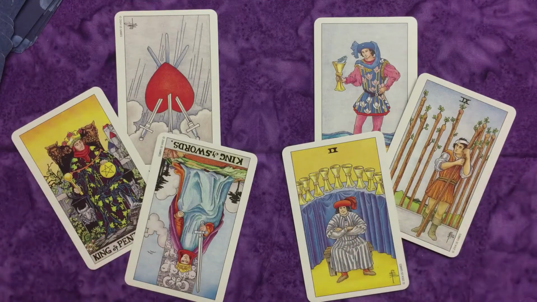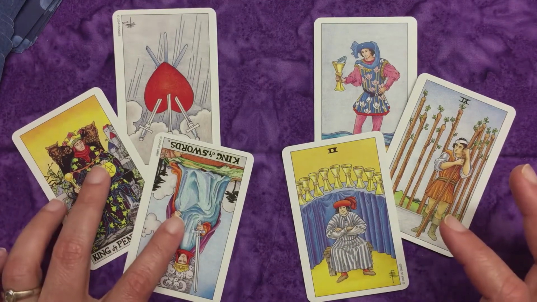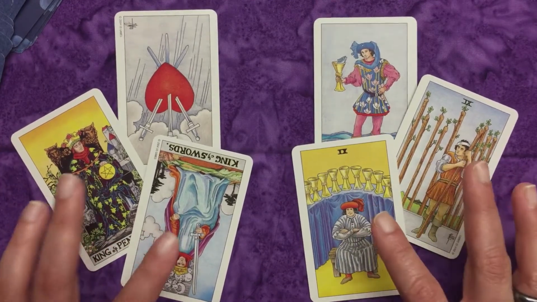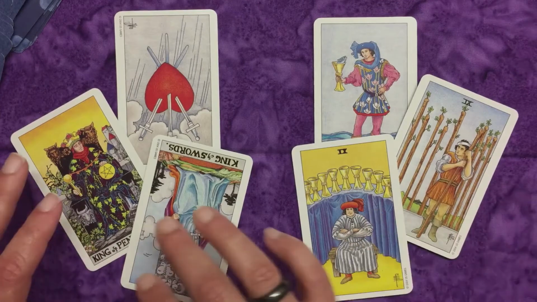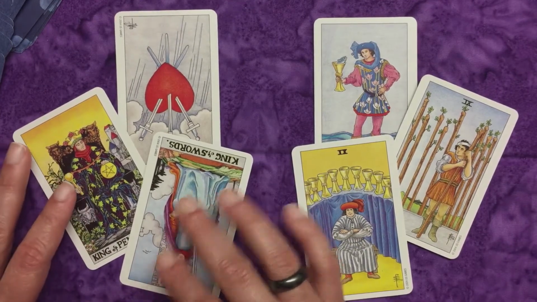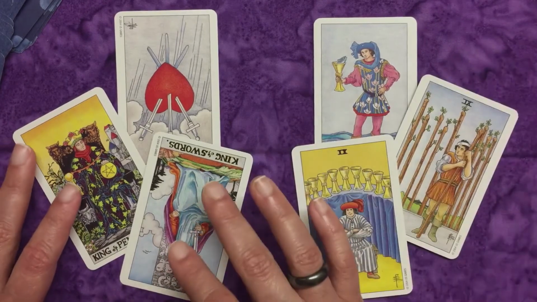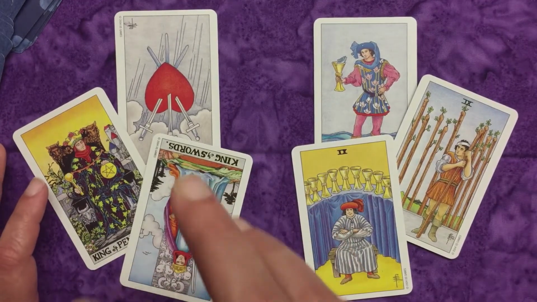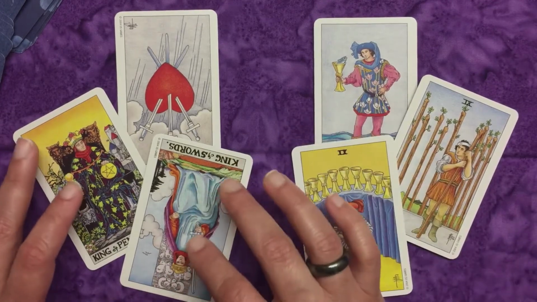Again, as I noticed earlier on, we got 2 kings here and 2 9s here, which is very interesting too. Now let's look at that. In your court card hierarchy, page, knight, queen, and king, kings talk about mastery over their element. Kings talk about a control angle over their element.